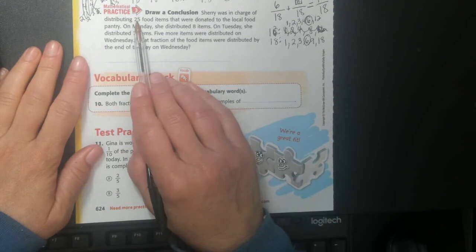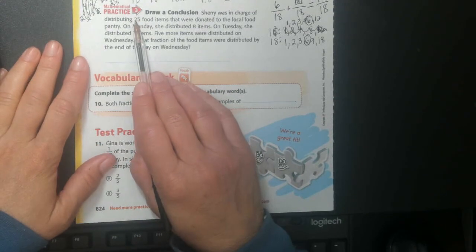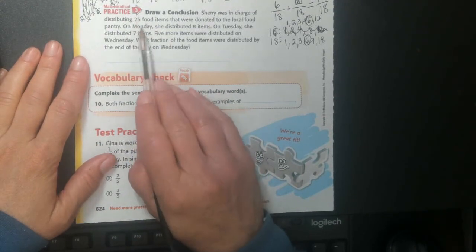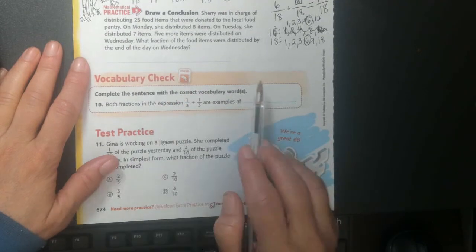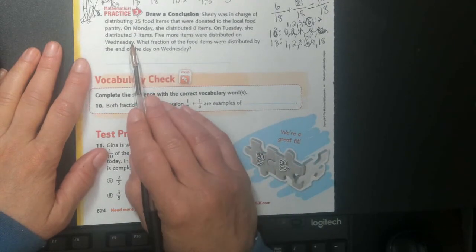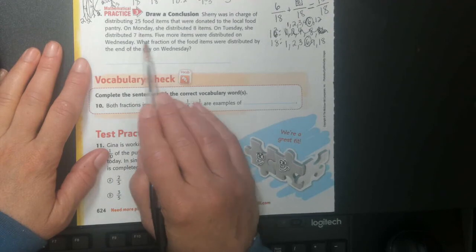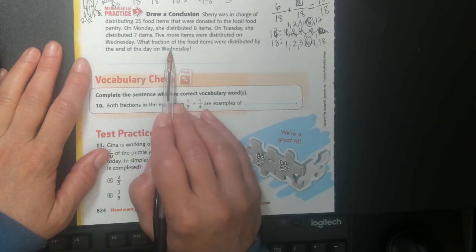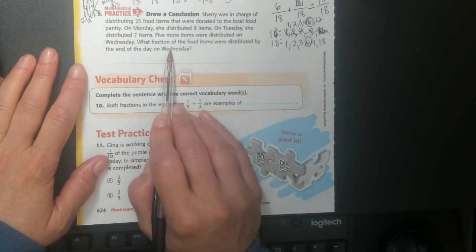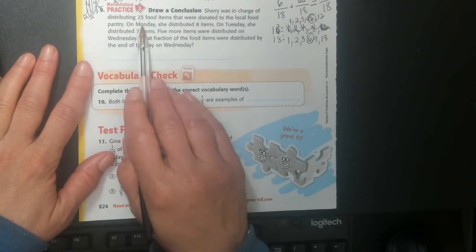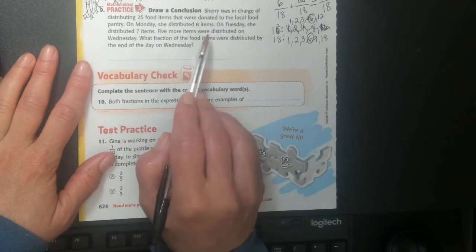So it's Sherry, right? She's going to deliver 25 food items over the week. So it tells me how much she did each day, and it wants to know how many she delivered by Wednesday, right? It doesn't tell me how many she did on Thursday and Friday, but I'll know how many she did both days. I just don't know how much on each day. So I'm going to add these 3 numbers together.